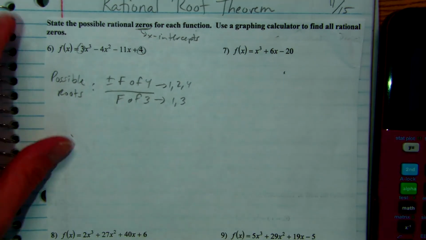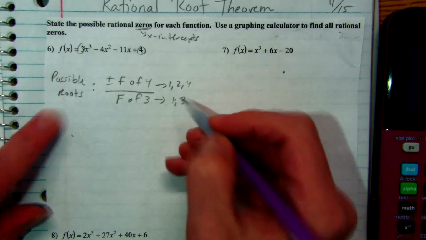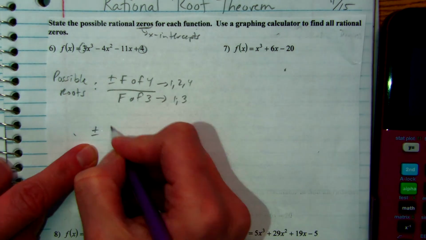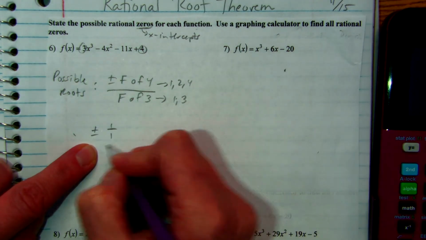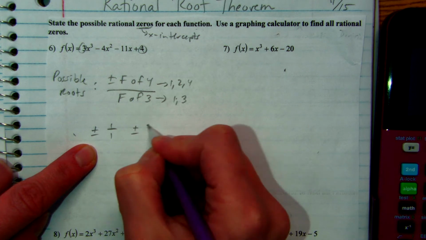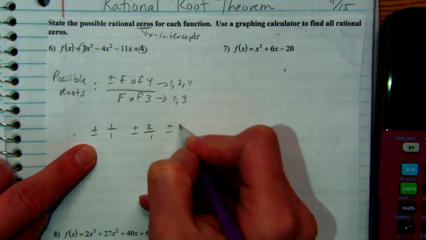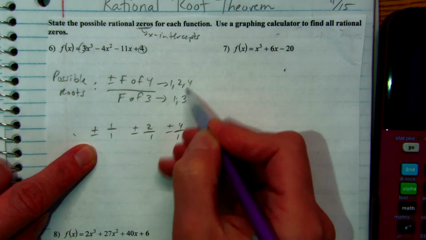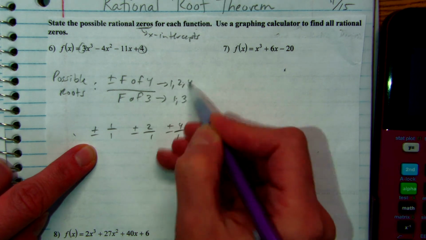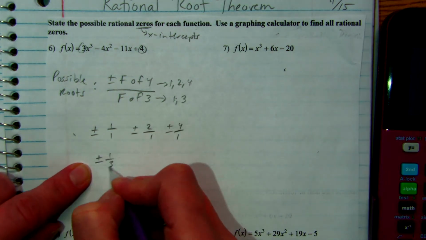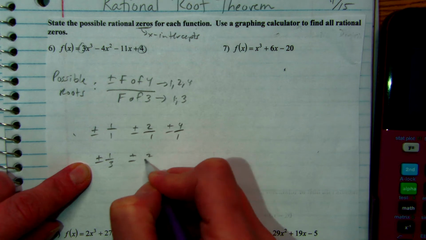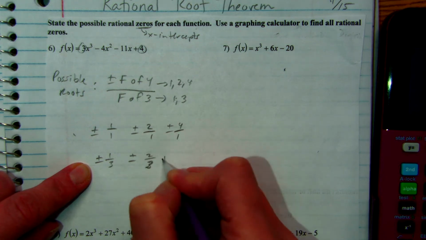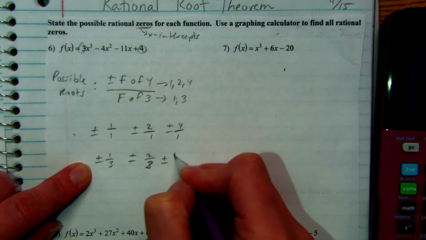So I could do plus or minus 1 over 1, which is just 1, plus or minus 2 over 1, plus or minus 4 over 1. So I did all of these over 1, and then I can do all of these over 3. So plus or minus 1/3, plus or minus 2/3, and plus or minus 4/3.